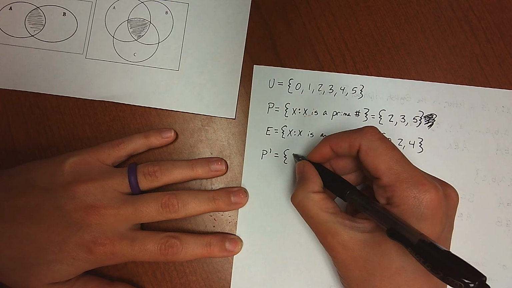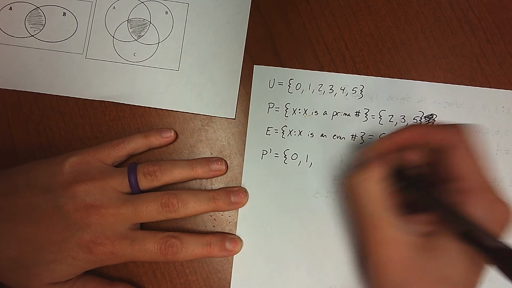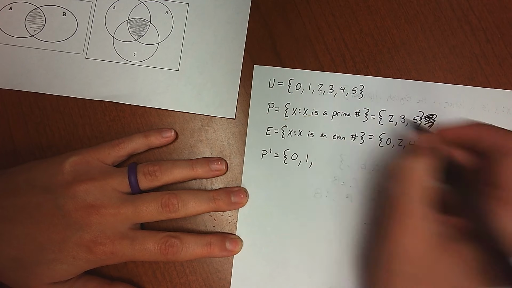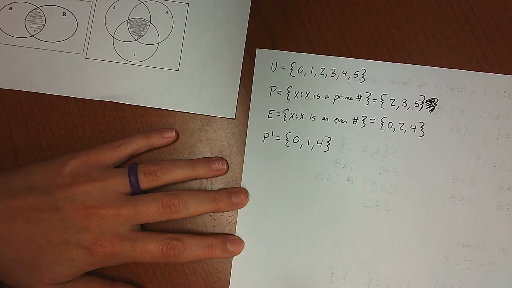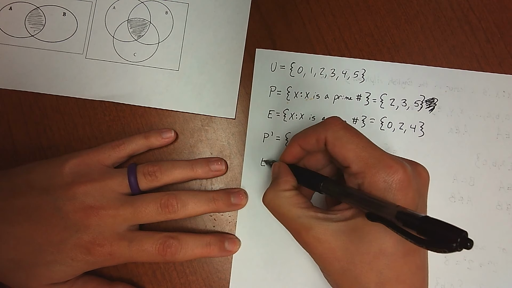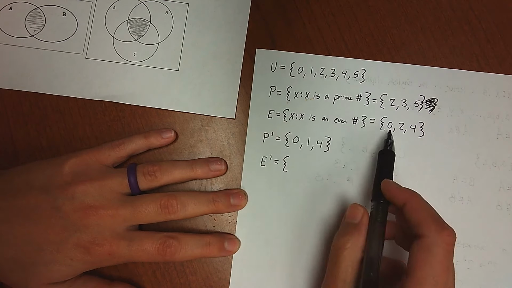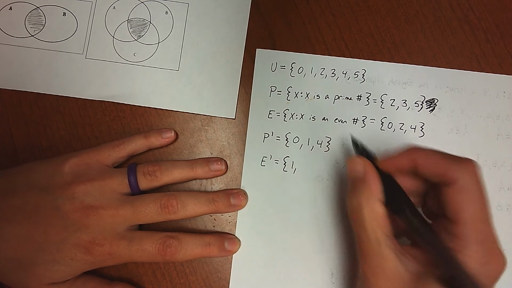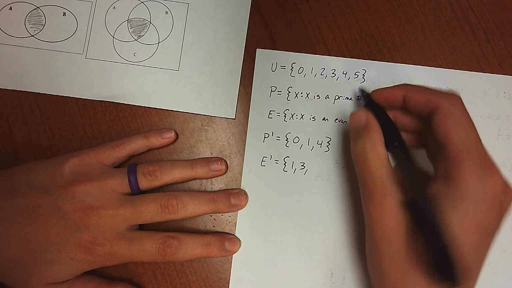So 0 is in the universal set, but it's not in P. 1 is in the universal set, but it's not in P. 2's in P, 3's in P, but 4 is not in P. So there would be the complement of P. If we want to do the complement of E, same thing, only comparing to E. So 0 is in E, 1 is not, 2 is in E, 3 is not, 4 is in E, 5 is not.